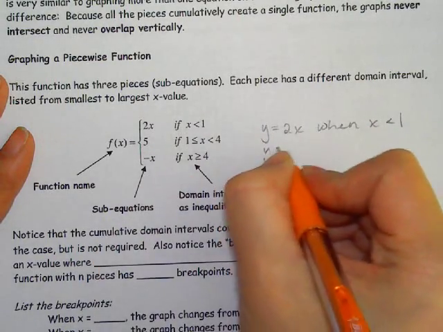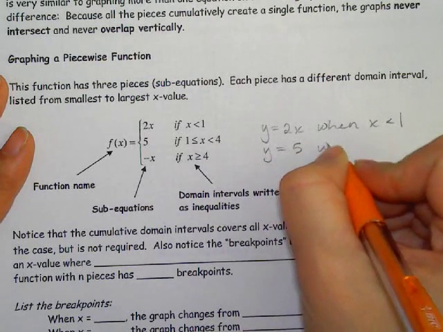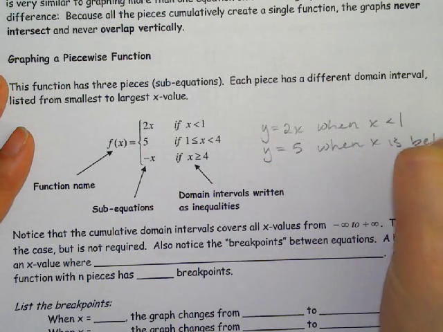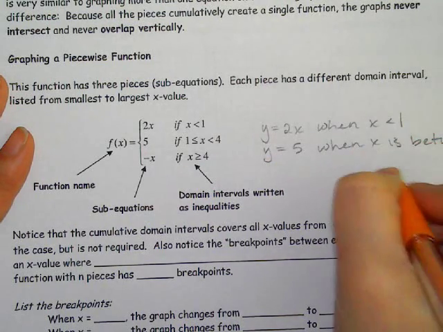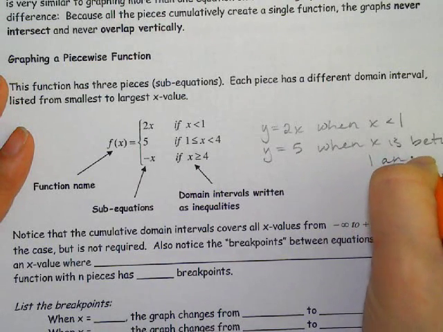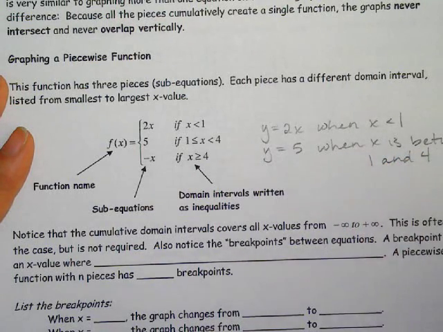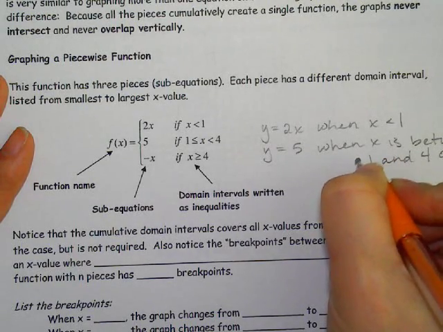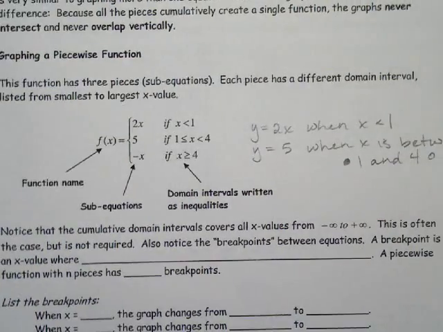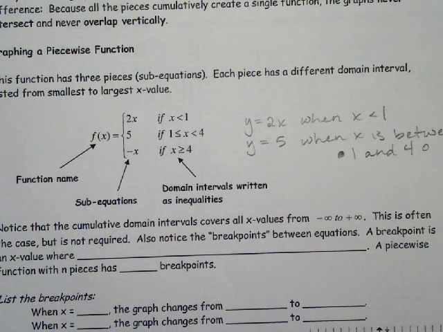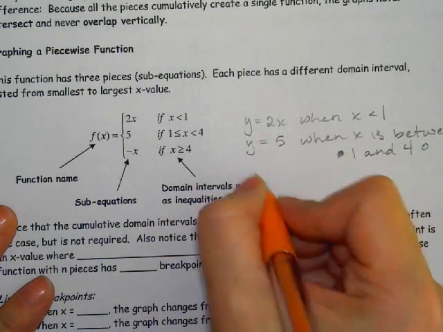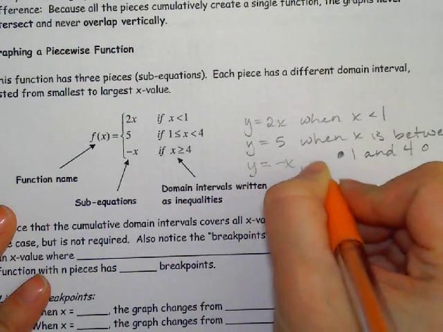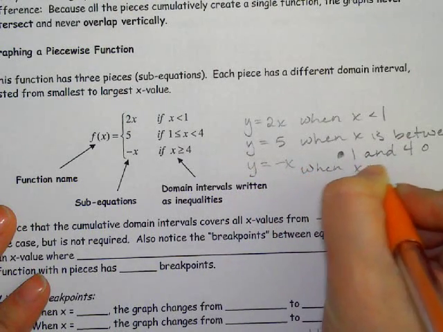The next one would be y equals 5 when x is between 1 and 4. And 4 would be an open circle, 1 would be a closed circle. Oops, you can't see that. And then the last one is the equivalent of y equals negative x when x is greater than or equal to 4.